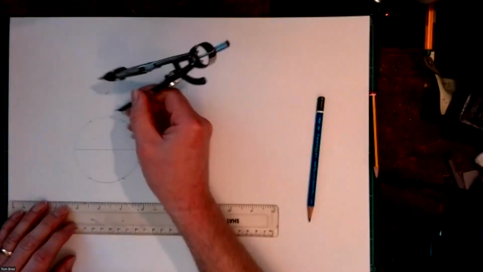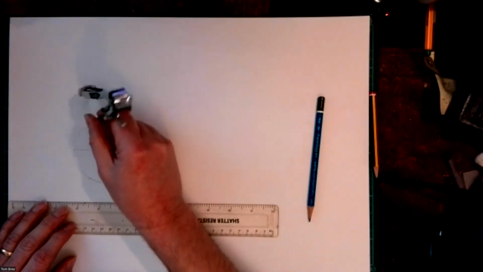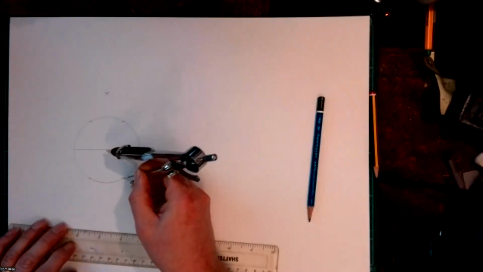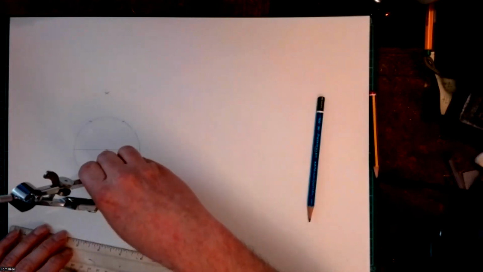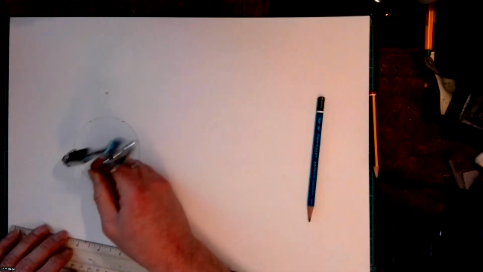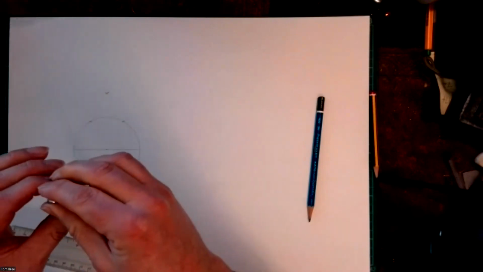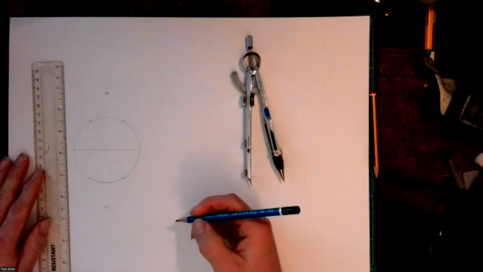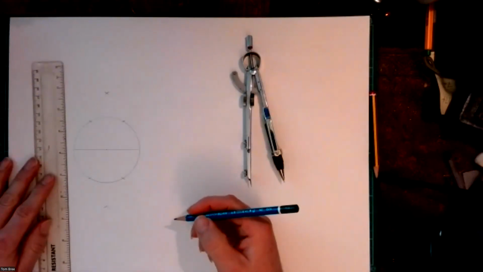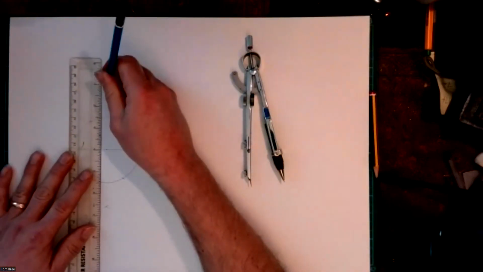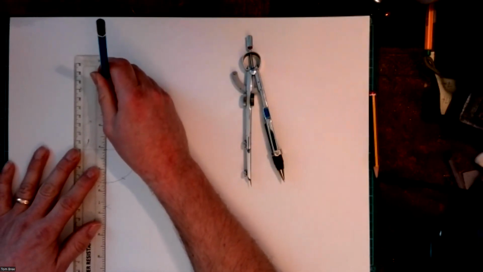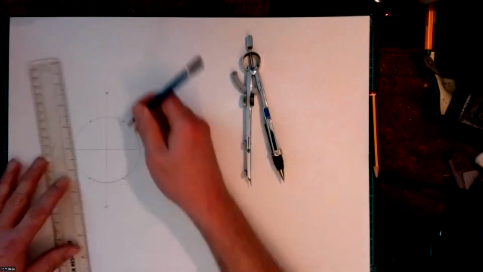Right, I'm now going to put in a bisector cross. Now I'm going to put in 3 vertical lines, one like that.